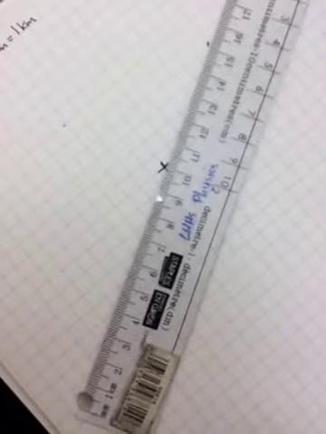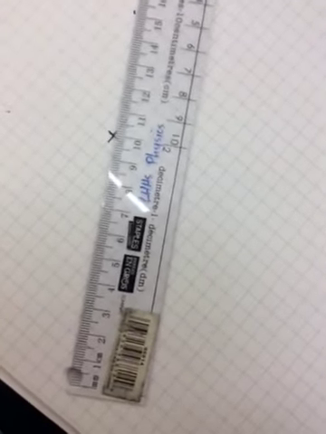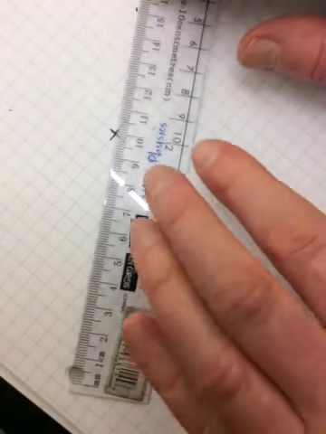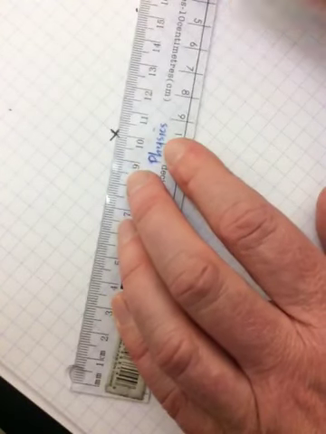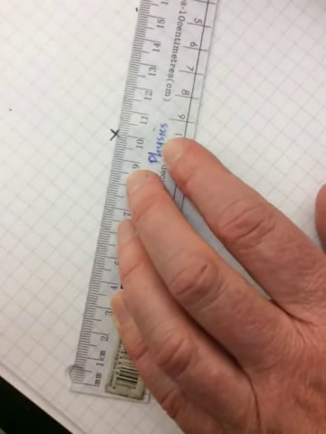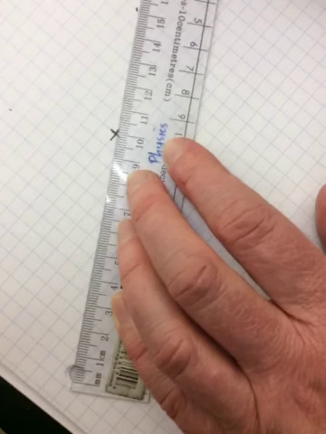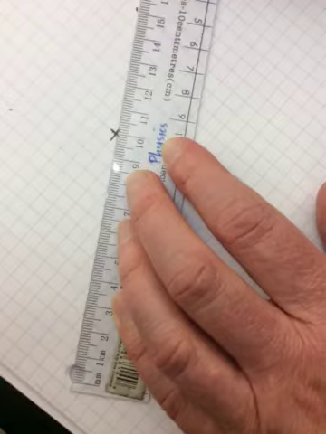Okay, so let's see. Will it balance? Kind of. Okay, so I'm lining up the 10, and I know you can't see it, but I'm going to the 20. And I can tell right now, I think I'm going to run out of paper.